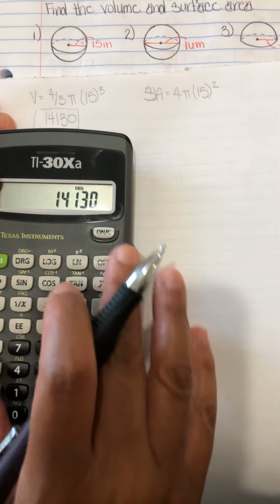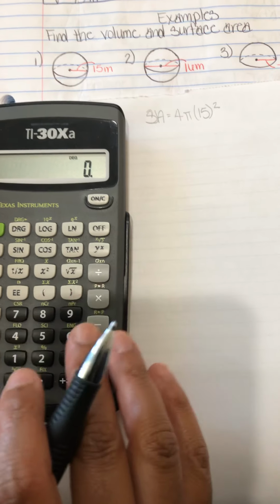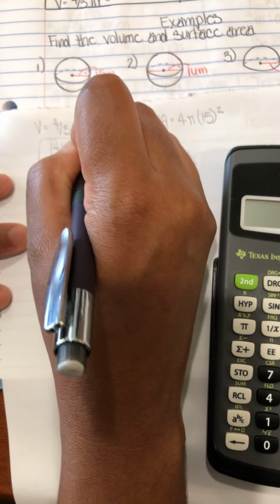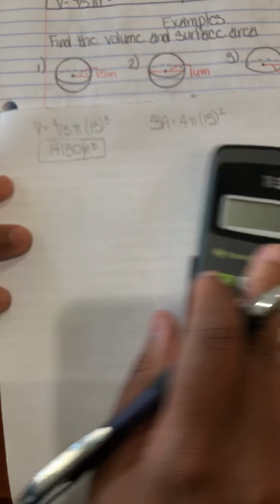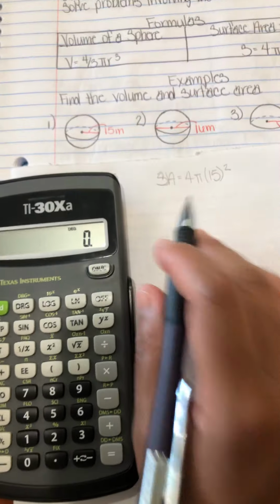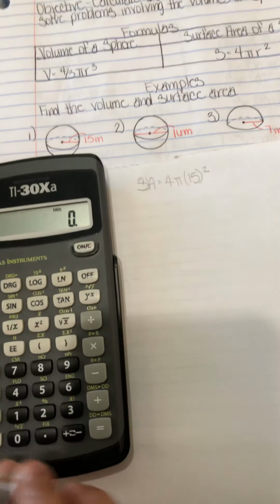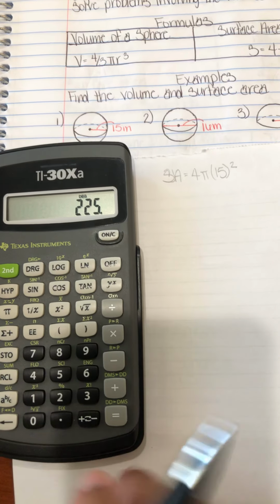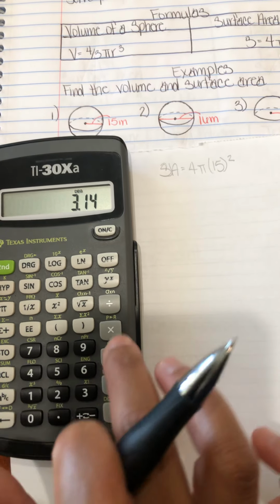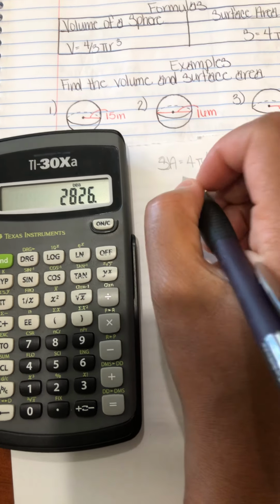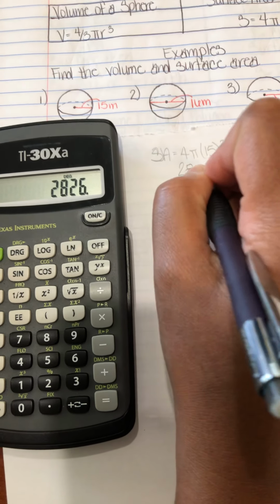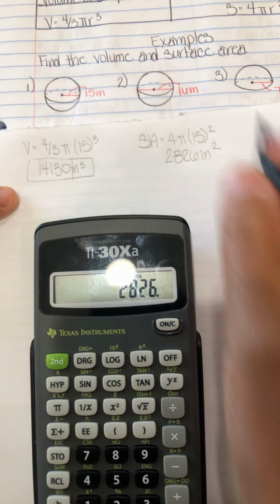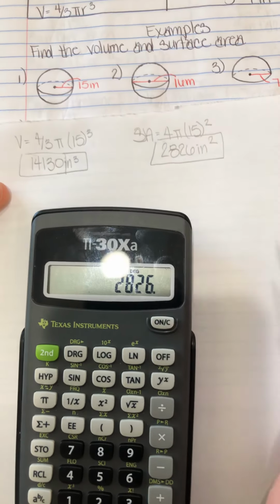For the next one, surface area, I should say inches because it actually is on there. All right, for surface area, this one is straightforward. You guys know how to do this. This is just 15 squared times 3.14 times 4, and it gives you 2,826 inches squared. So those would be my two answers for this one.